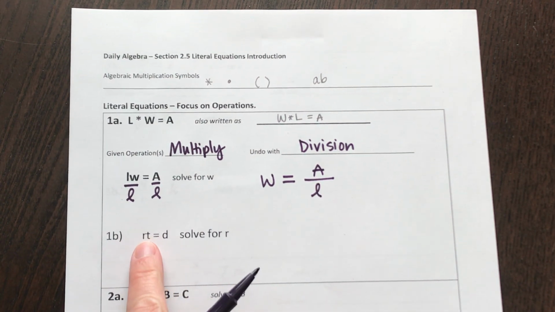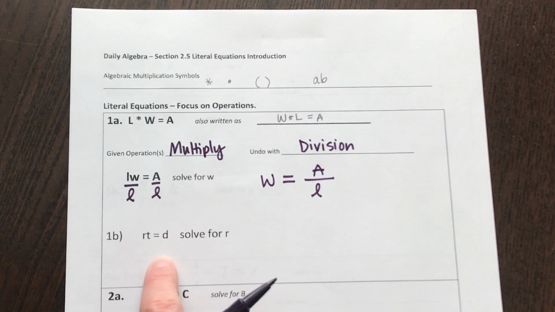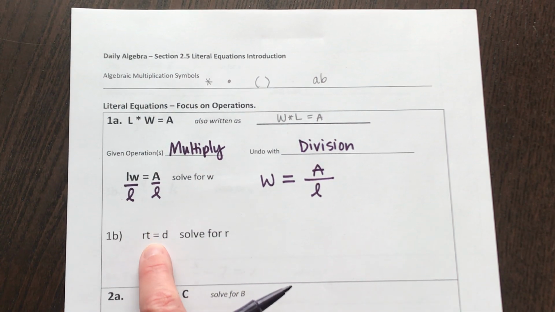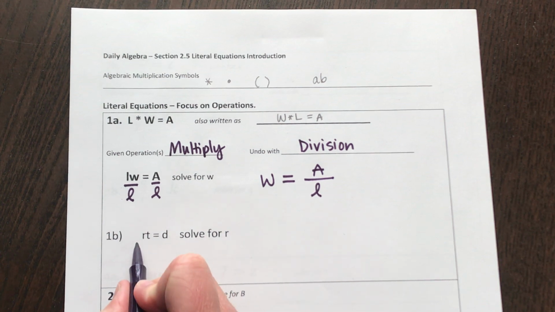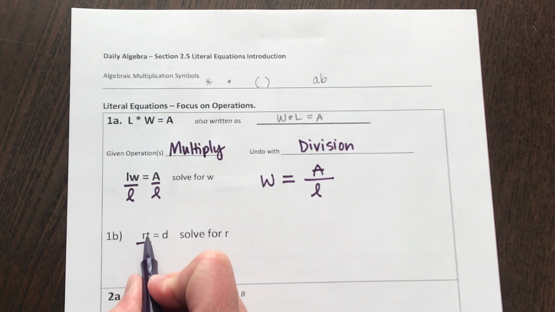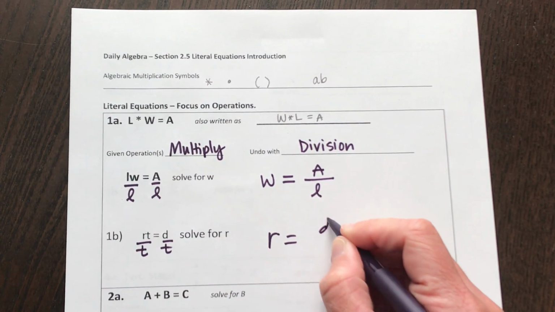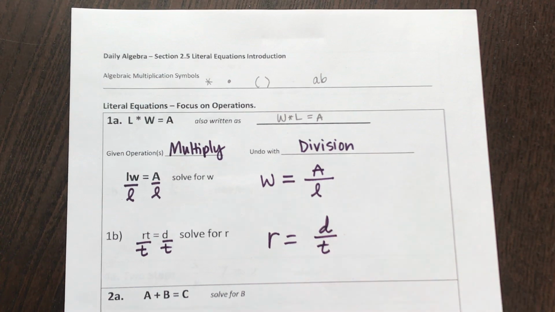Now the same works for rate times time is equal to distance. Or you might hear it, distance is equal to rate times time. So if I'm going to solve for the rate, I need to undo the operation that's going on right here, which is multiply, and divide by the letter that I don't want. So if I want r alone, I want t on the other side. So my rate is equal to the distance divided by time.